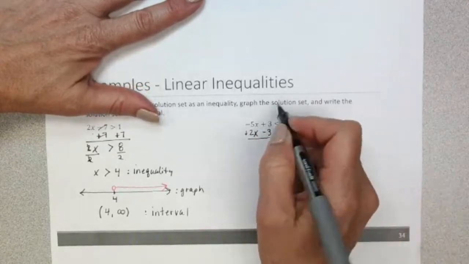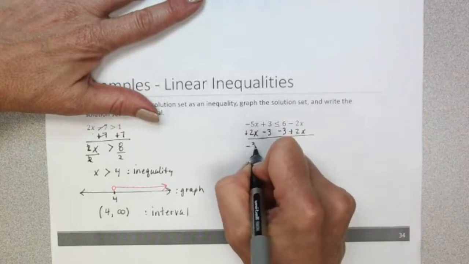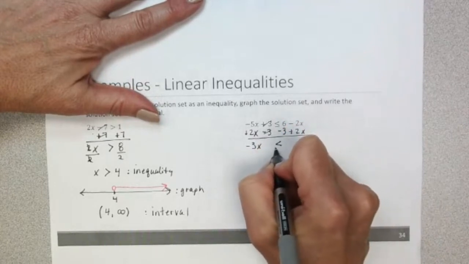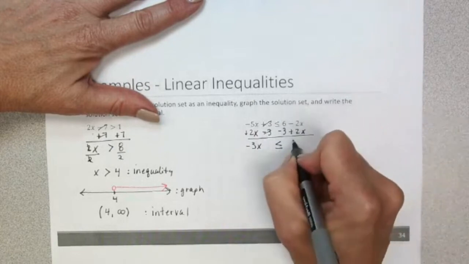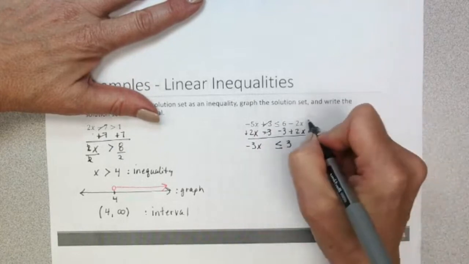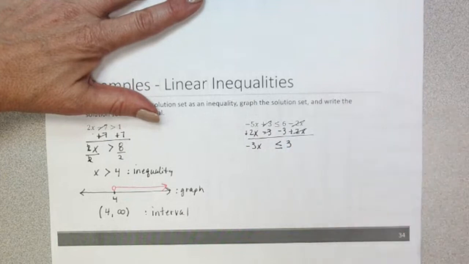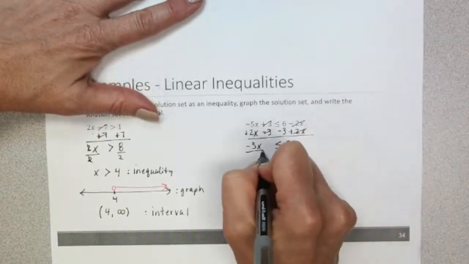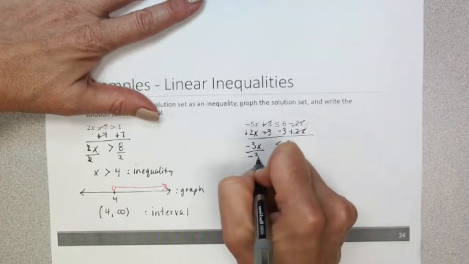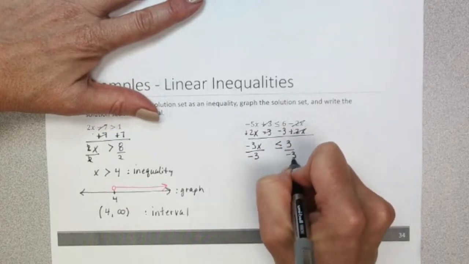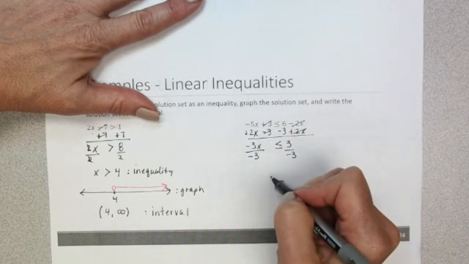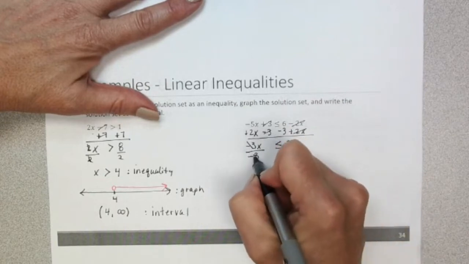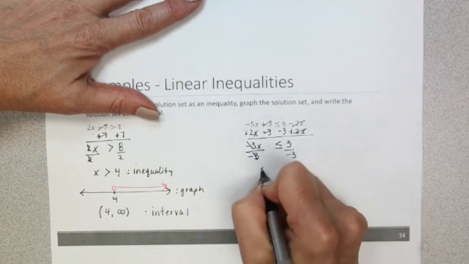So negative 5x plus 2x is negative 3x. The 3's add out. That's going to be less than or equal to 6 minus 3, which of course is 3, and the negative 2x and the positive 2x add out. Okay, my last step here is to divide both sides by negative 3, so that all I have left on the left-hand side is that x. I'll divide out, right?